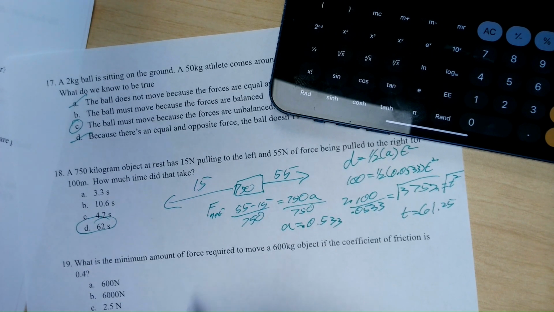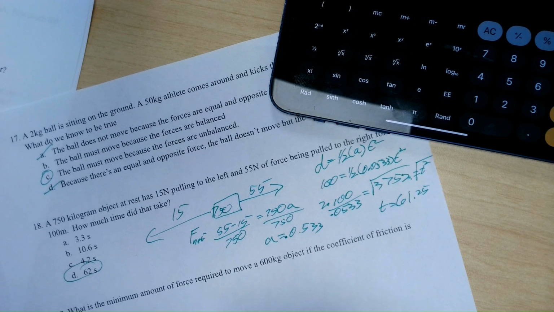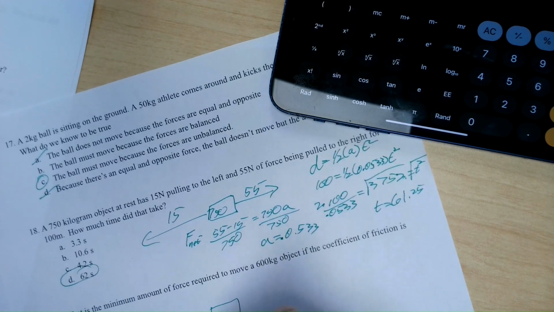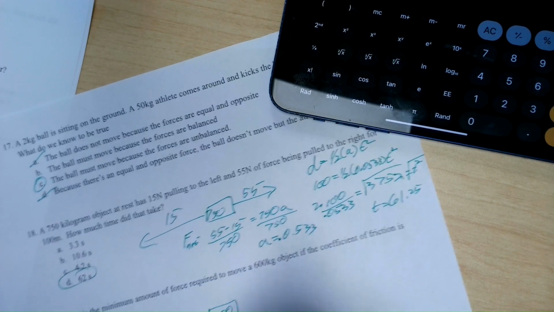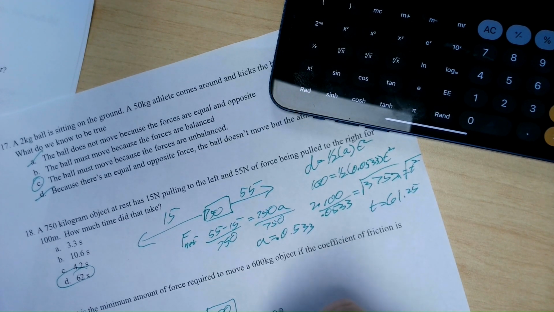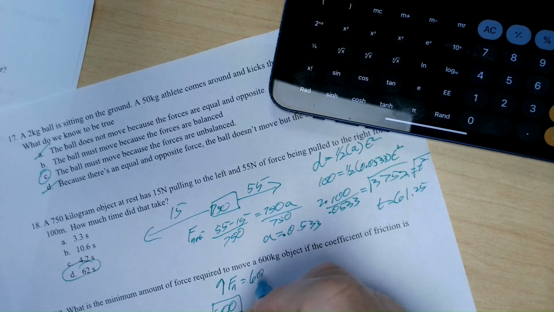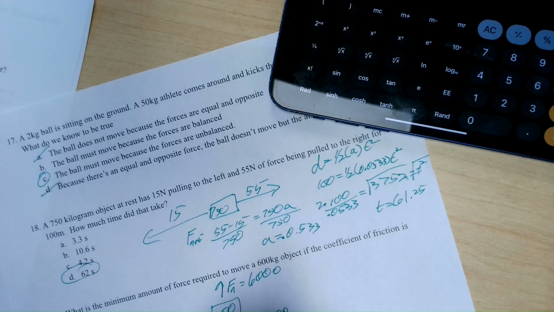The minimum amount of force required to move a 600 kilogram object if the coefficient of friction is 0.4. 600, our force of gravity is going to equal 6,000. Our force normal is also going to equal 6,000 in the opposite direction.